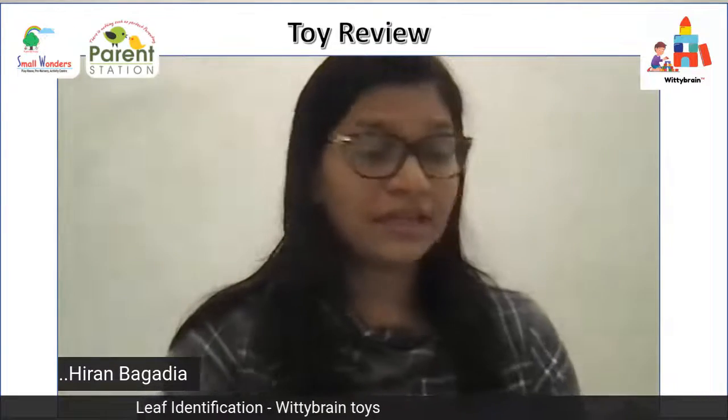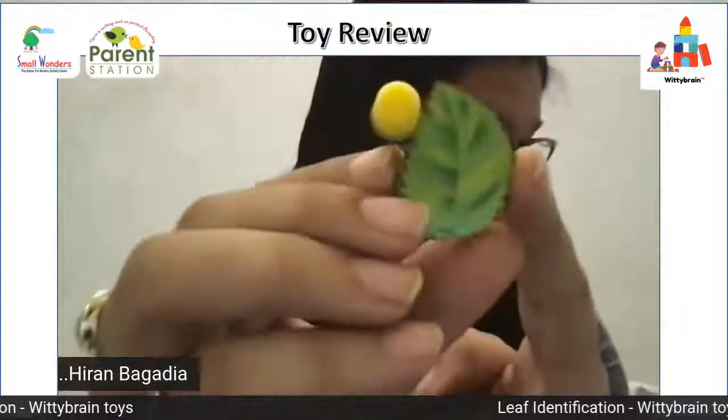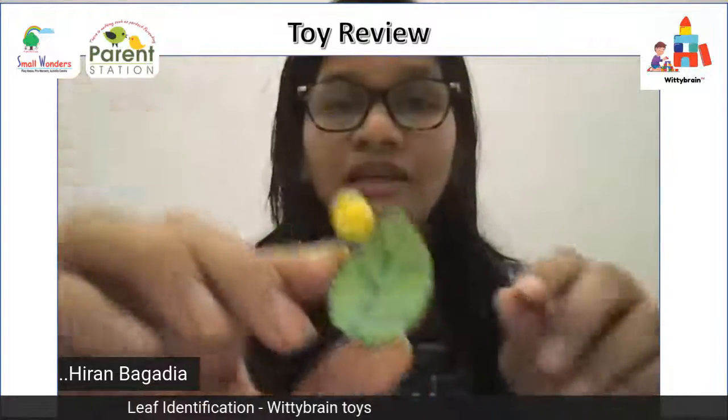Firstly, you need to inform children what the functions of a leaf are, so that it becomes easier for them to know what a leaf is. And now we come to the parts of the leaf. So when we talk about the parts of the leaf, see, I have a leaf in my hand, and this is called the elliptical leaf. This is one of the simple leaves.